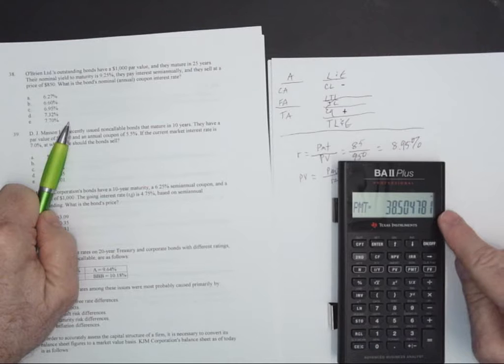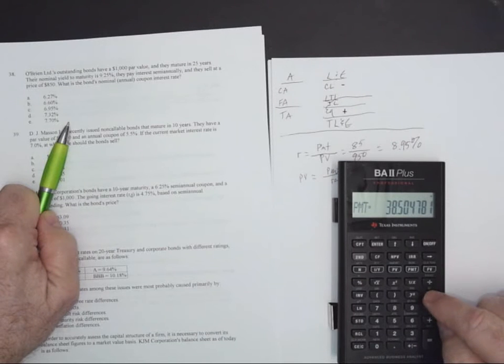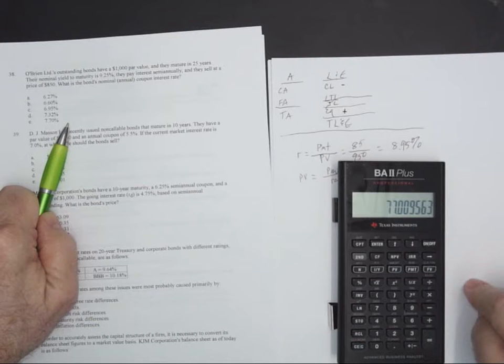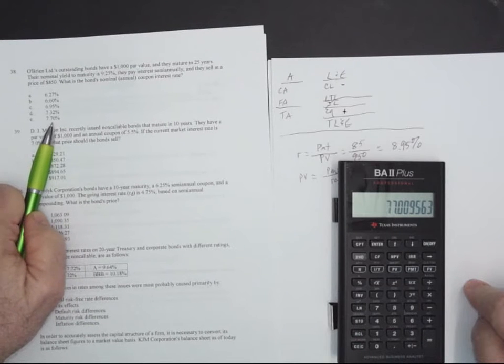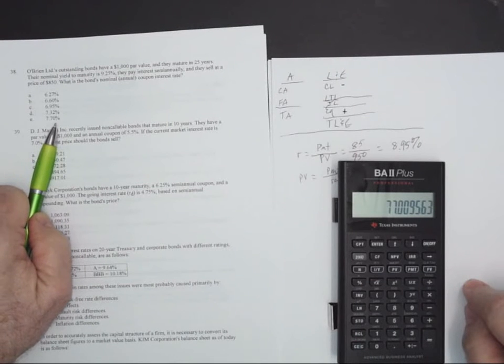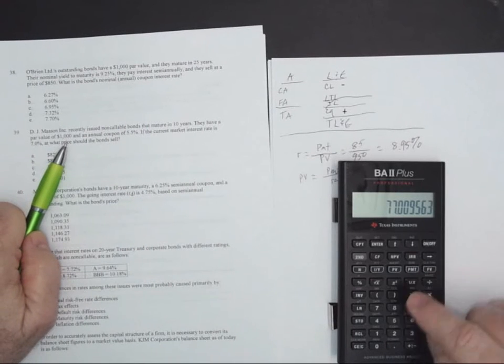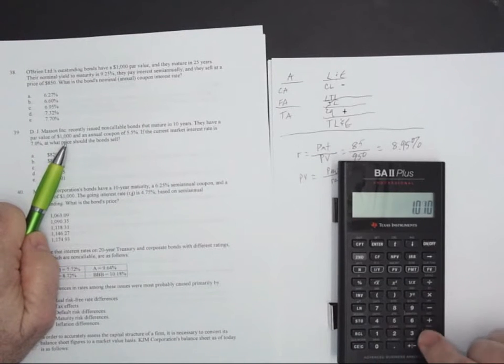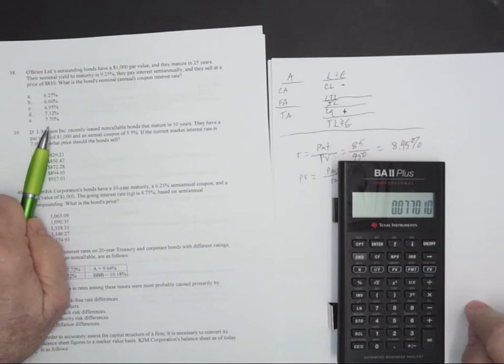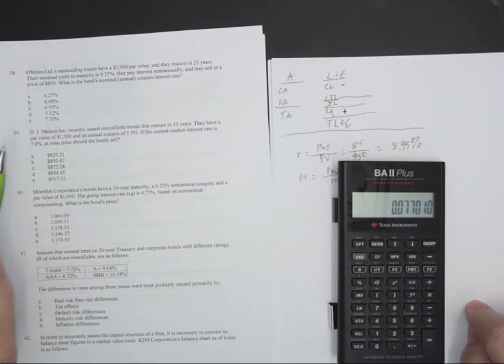Those are semi-annual coupons. So what I need to do is double that, and this gives me my annual amount. And when I divide my annual amount of coupon payment by the par value of 1,000, 1,000 divided by 1,000 equals 7.70%. So there's our answer there, E.